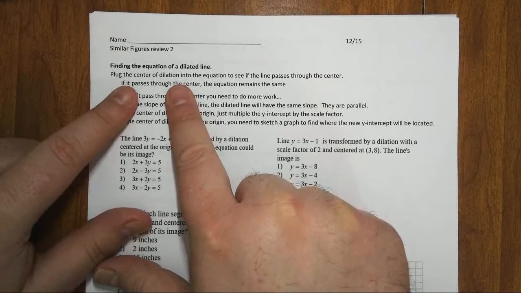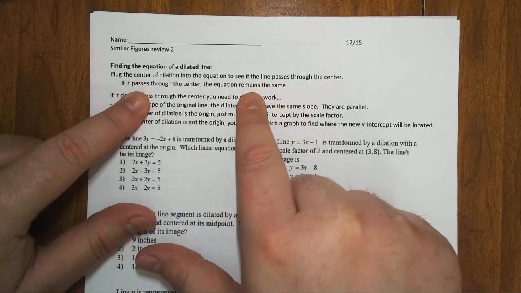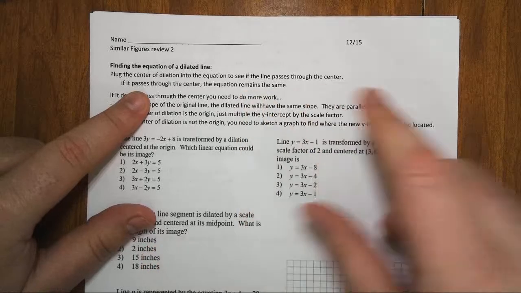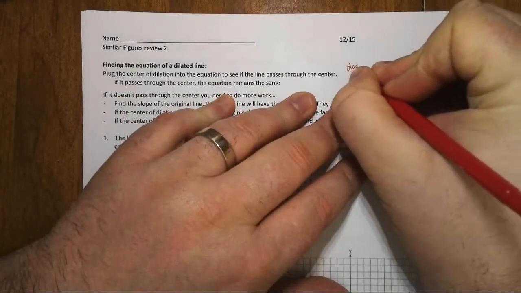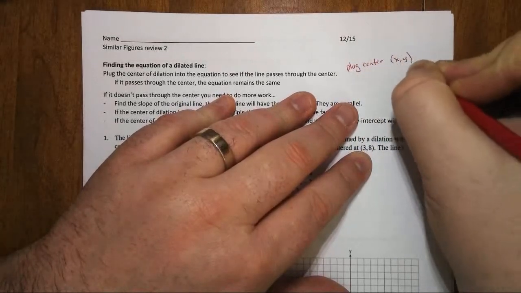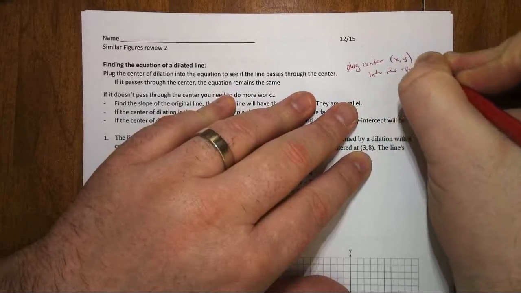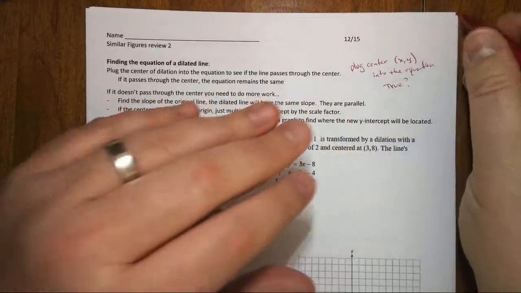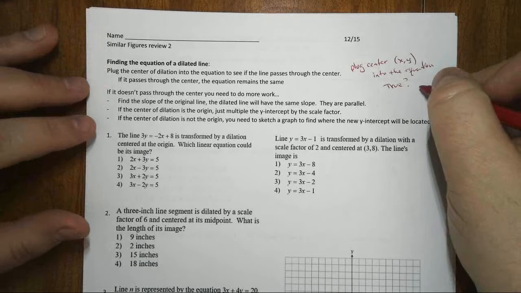The first thing we want to do is check to see if the center is on the line, okay? So if it's on the line, it stays the same. And all you have to do for that is plug the center into the equation. Remember, the center point has coordinates x and y. And just check to see if it's true. If it's true, the equation's right, then it's on the line. If it's not true, then it's not on the line.